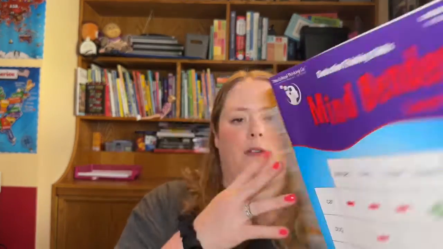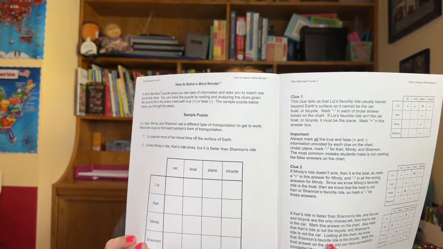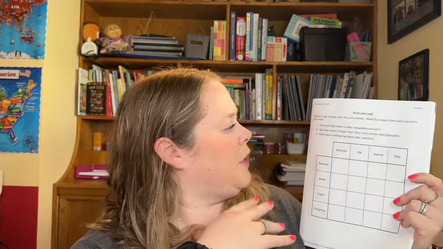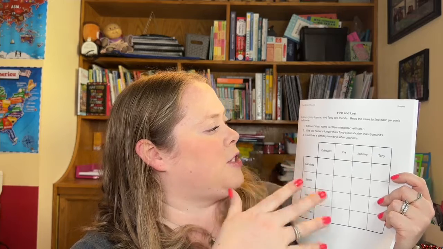So they give you a sample of how to do it and how to read the clues and stuff like that. So this is the first one. It gives you this board here, and it says first and last. Edmund, Ida, Joanne, and Tony are friends. Read the clues to find each person's last name.